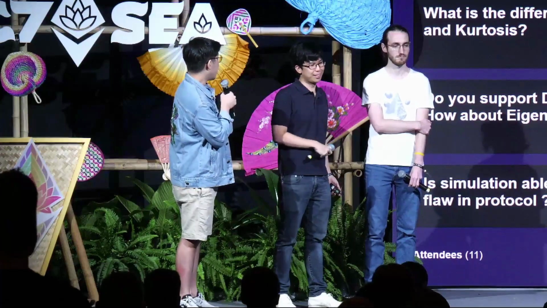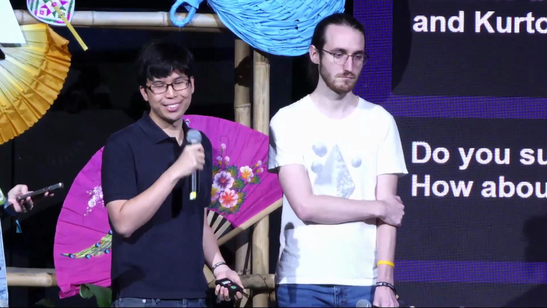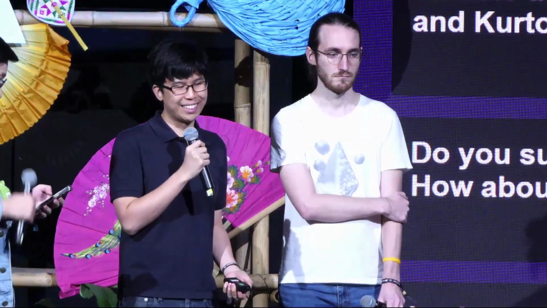The first question is, can you scale Shadow horizontally by adding more workers? I guess the workers mean machines, right? Currently you have to run Shadow inside a single machine. Theoretically, it's possible to run it inside many machines, but it's an open research problem, and we cannot do that now.